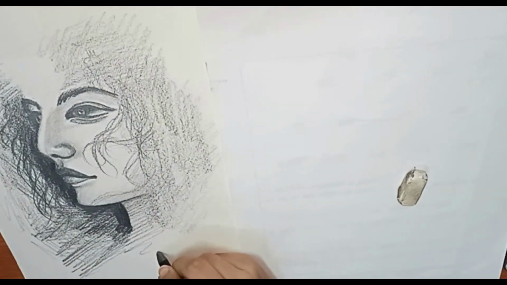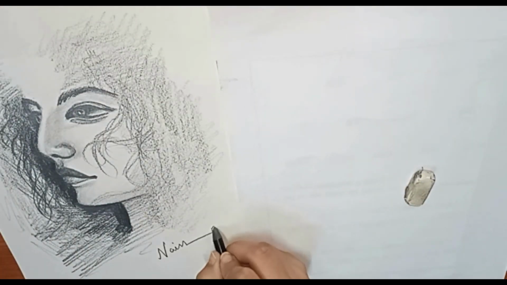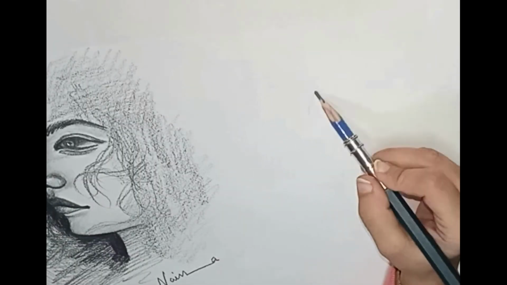Firstly, I am drawing the outline of this picture only with the help of a pencil.